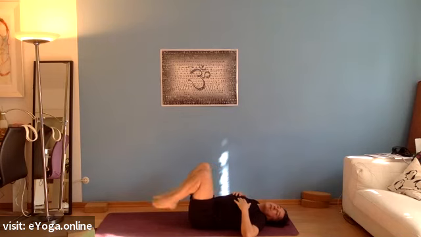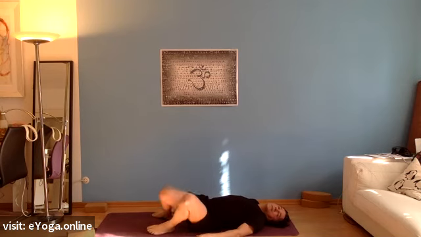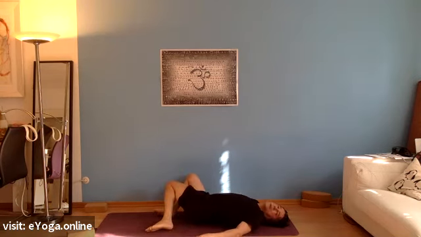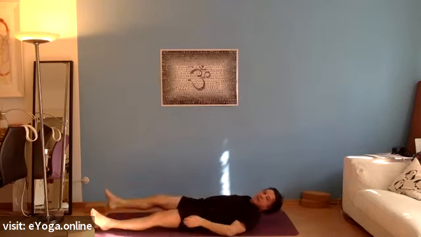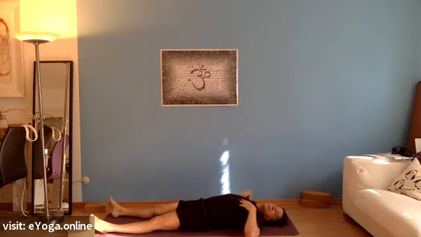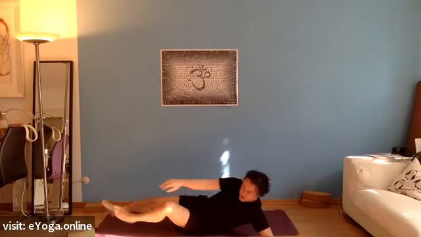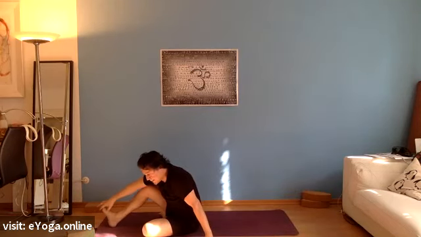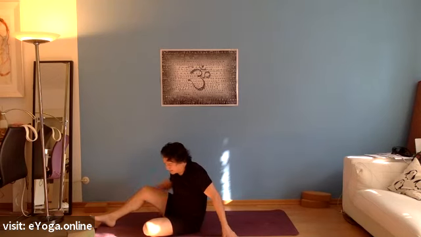Just rest your whole back on the ground. Keep your knees bent, your feet by your butt. Release the hands to the side, and you can gently swing your knees left and right to release the whole back. Just rest and then you can stretch your legs to stretch the abs. Take your arms behind your head and do a big long stretch as if you've just woken up. So we stretch the abs and we've worked the abs there.